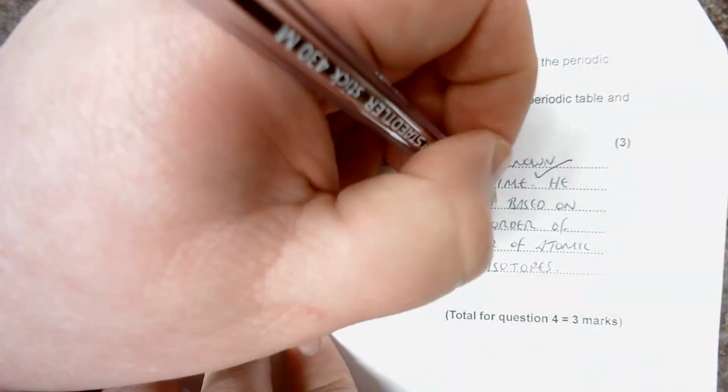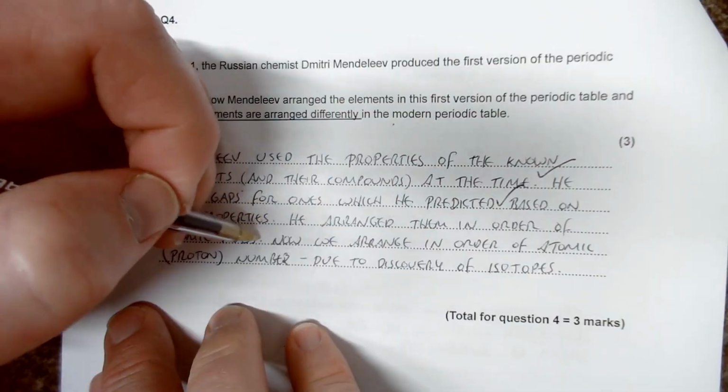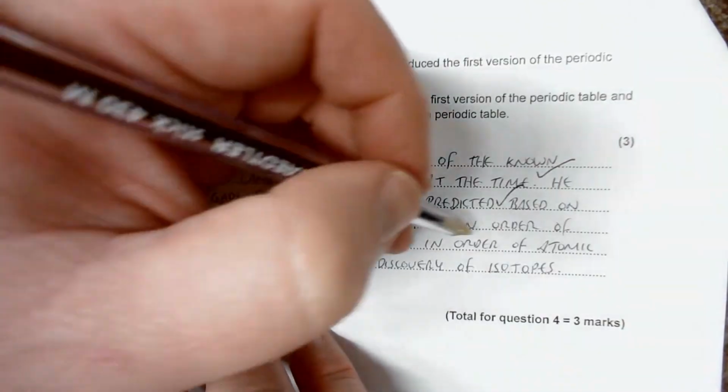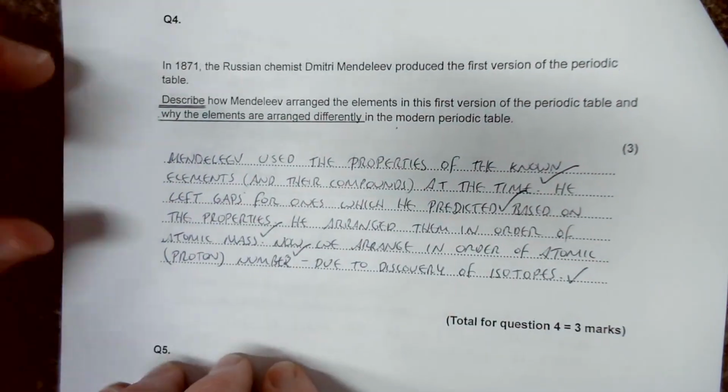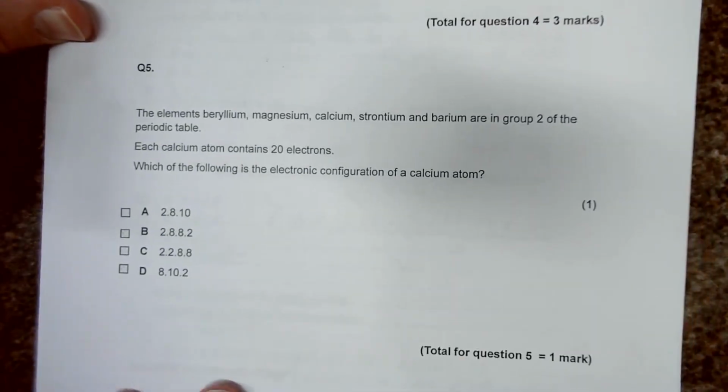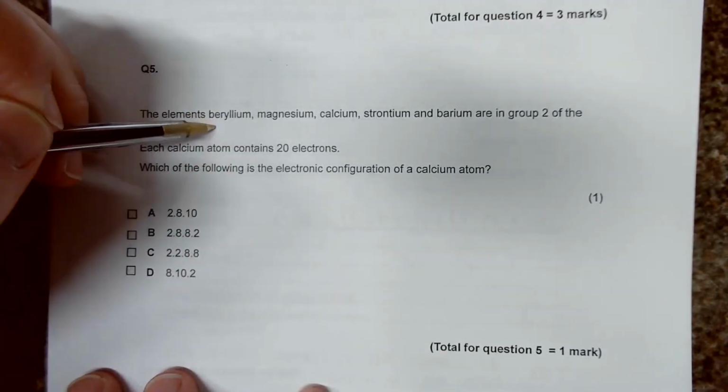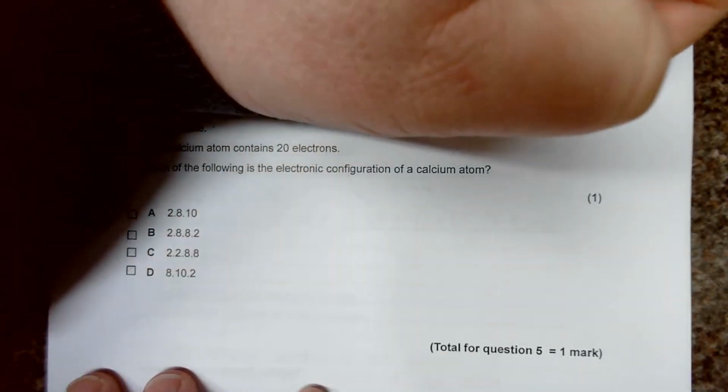So lots of marks, it's about 3 marks. There's lots of points that would give you the marks in that answer there. He used the properties of the known elements and looked for gaps, and we discovered isotopes. There's lots in that answer.